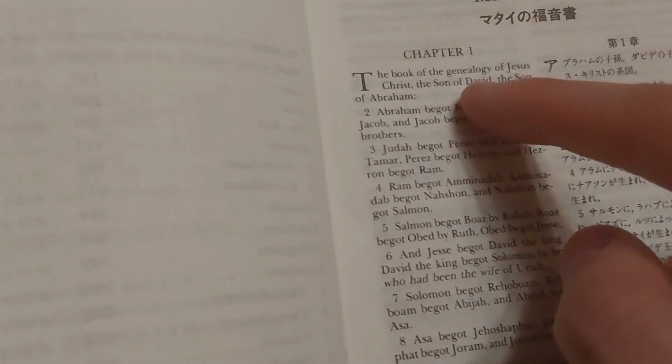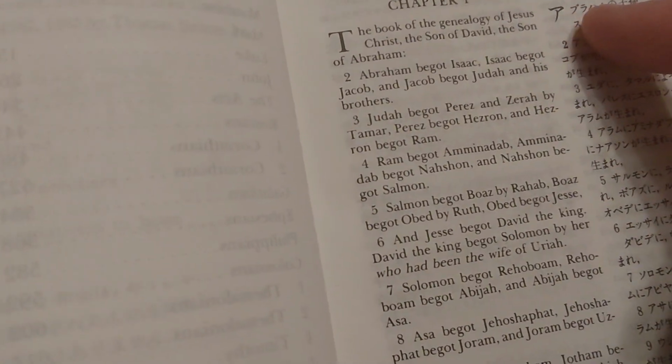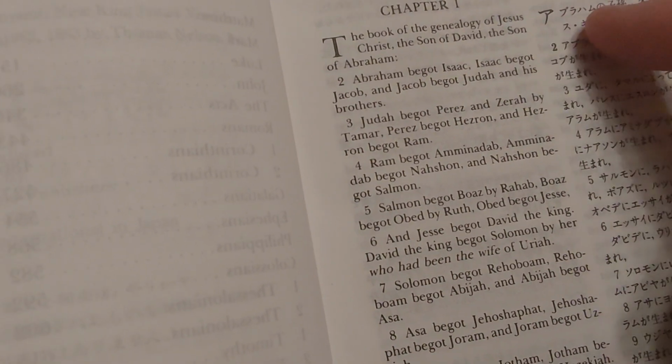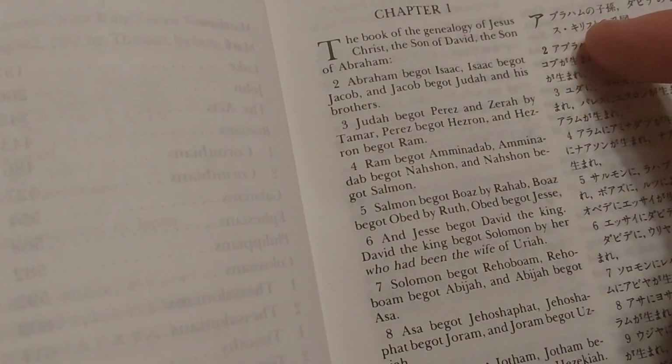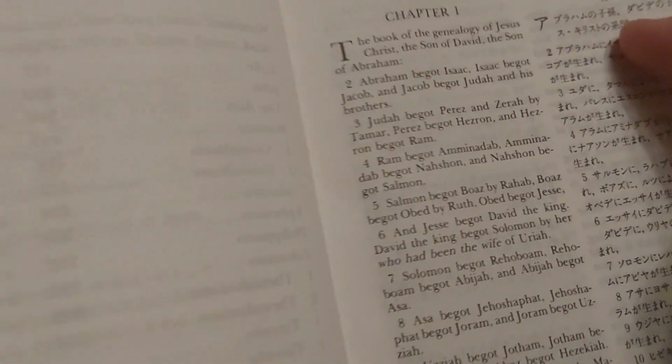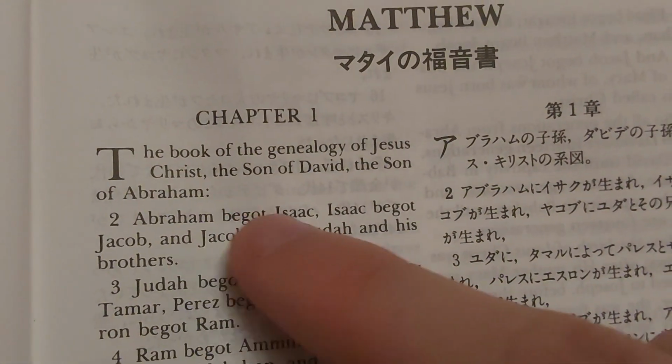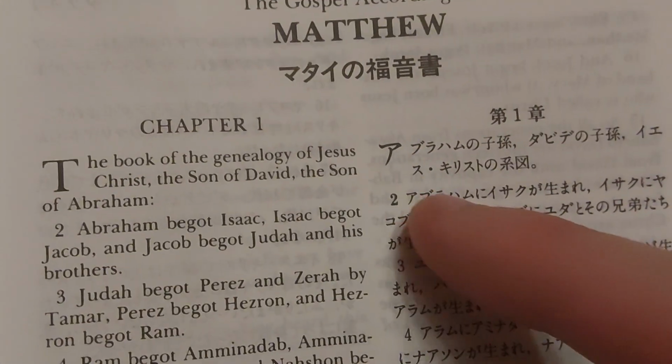So we have the book of the genealogy of Jesus Christ, the son of David, the son of Abraham, or Abrahamu no shison, Davide no shison, Yesu Kiristu no keizu. I'm just one verse in and it's already taken nearly 5 minutes. Luckily, the rest of this is quite simple. It's more or less repetitive.